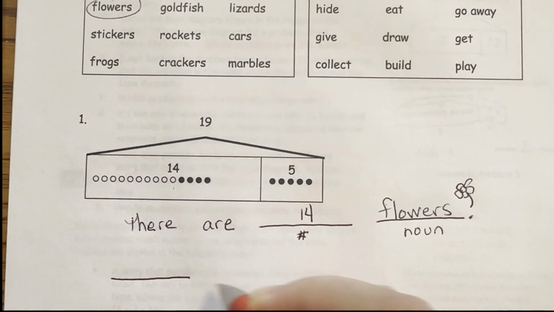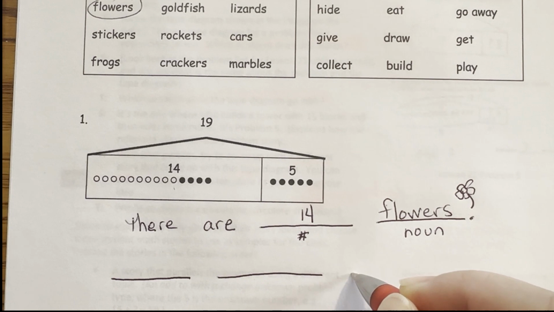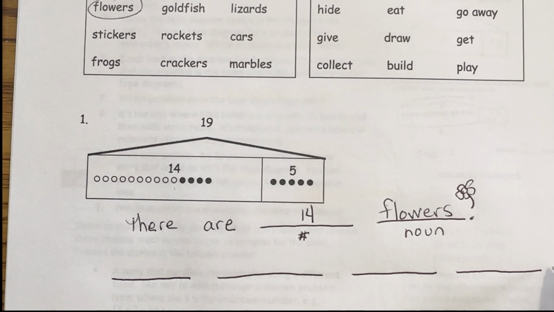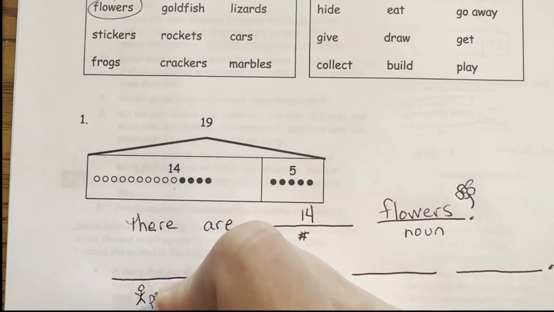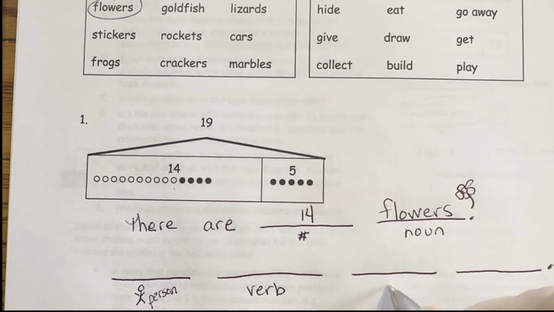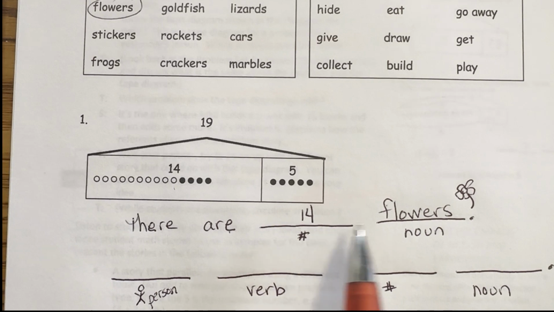Blank, blank, blank, blank. Right, here we go, sentence patterning. So this is a person here, somebody, and then the verb, and then the number, and then your noun again. So there are 14 flowers.